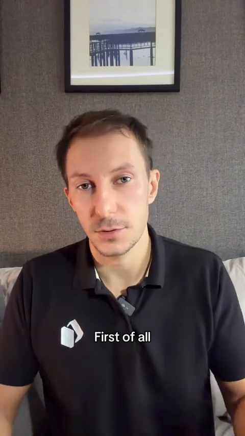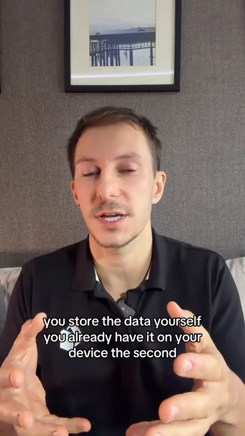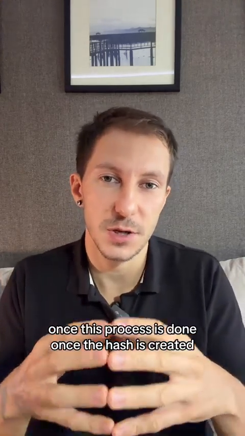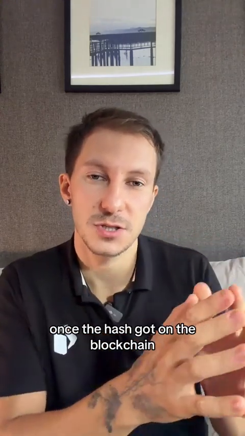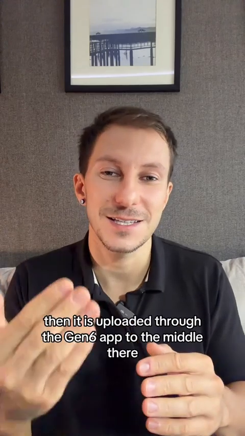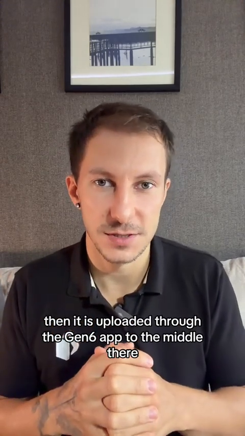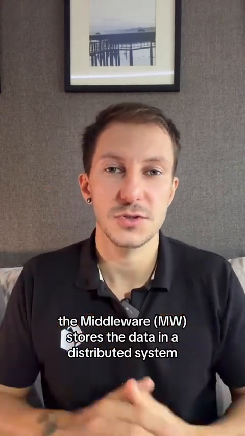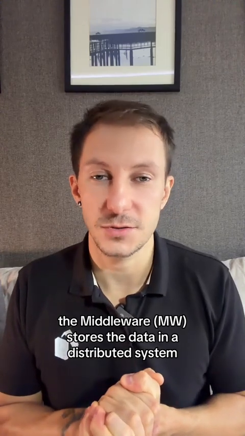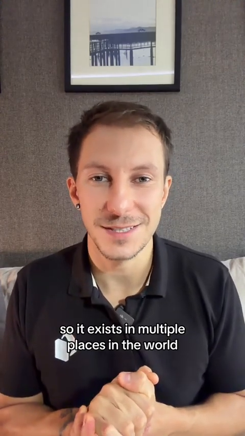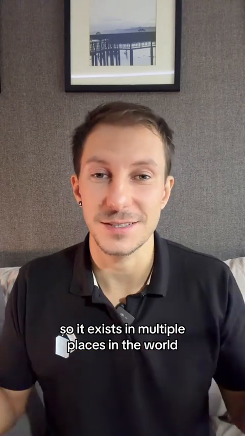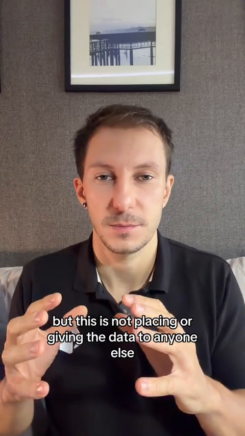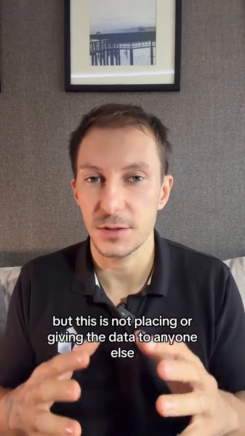First of all, you store the data yourself. You already have it on your device. The second, once this process is done, once the hash is created, once the hash is on the blockchain, then it is uploaded through the Gen6 app to the middleware. The middleware stores the data in a distributed system, so it exists in multiple places in the world. But this is not giving the data to anyone else.